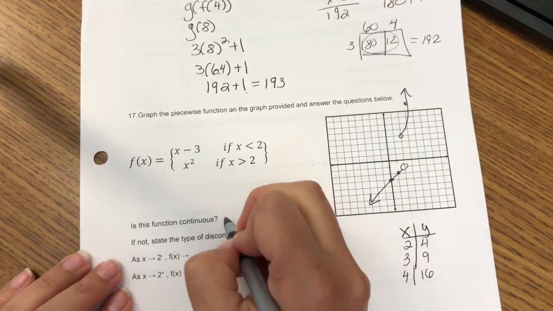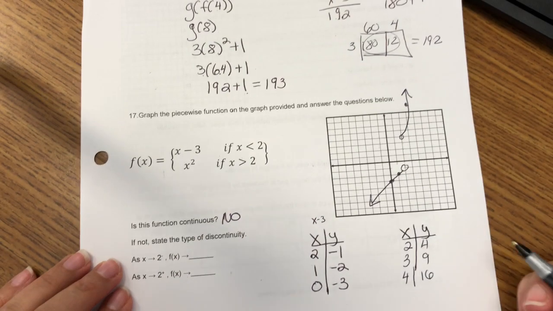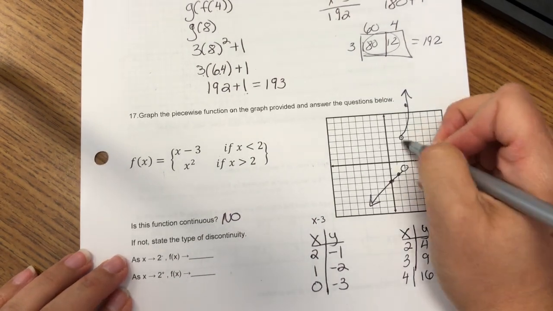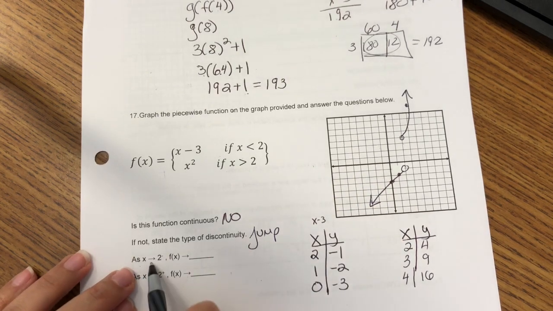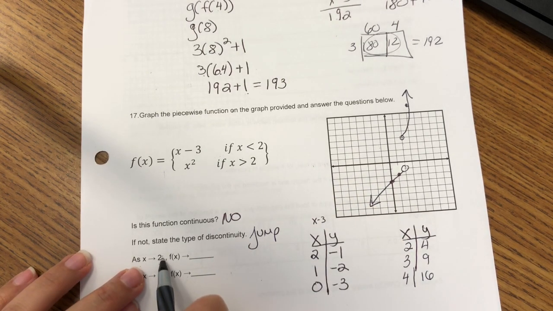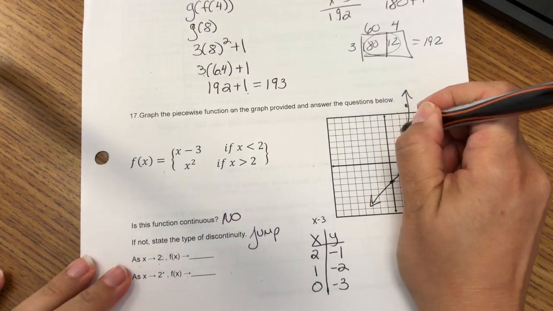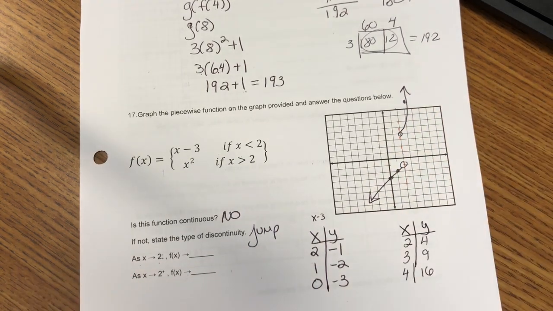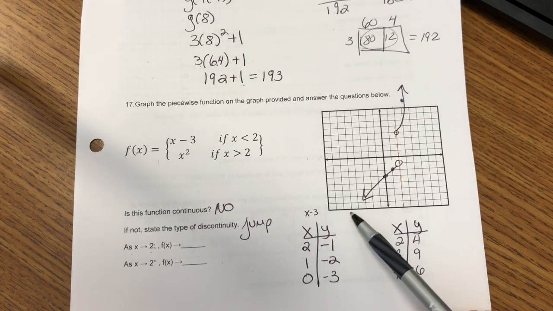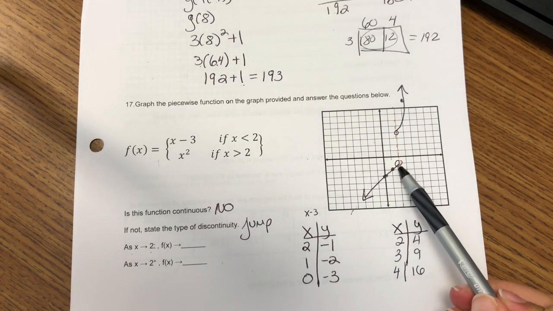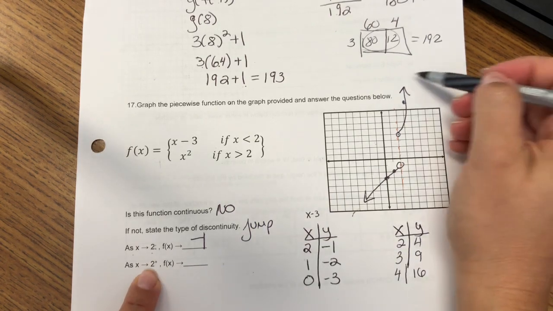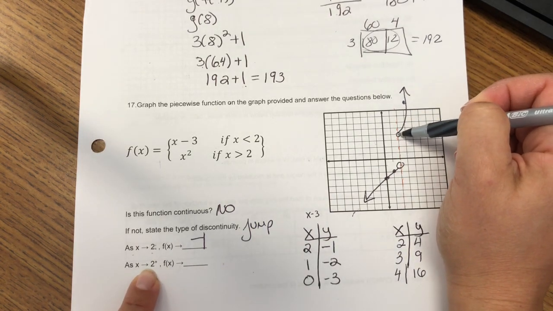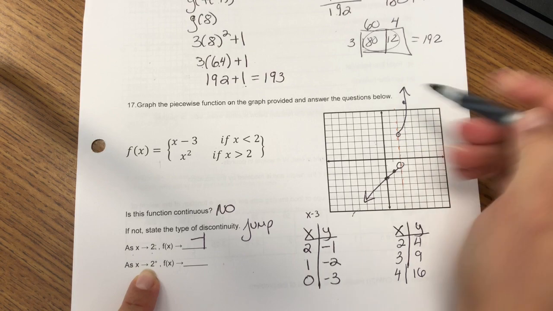So is the function continuous? No. If not, state the type. It's a jump because of this. As x approaches 2 from the left, so here's when x is 2. From the left, the y value is negative 1. As we approach 2 from the right, the y value up here is 4.